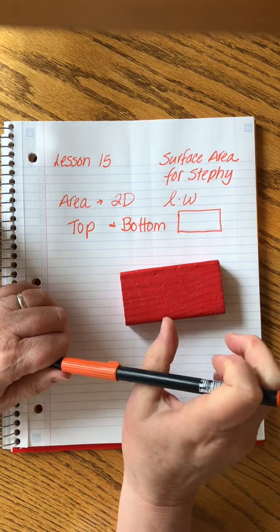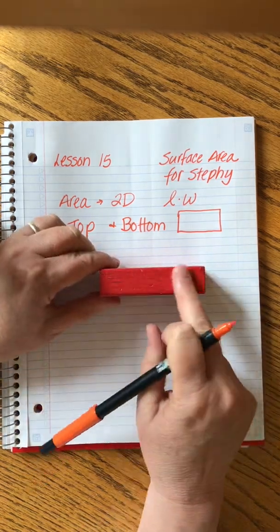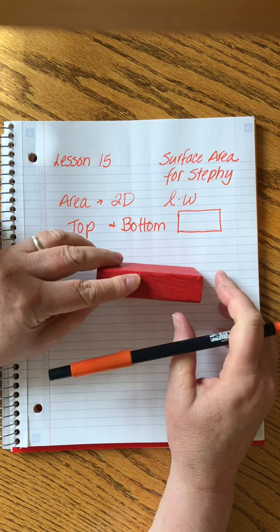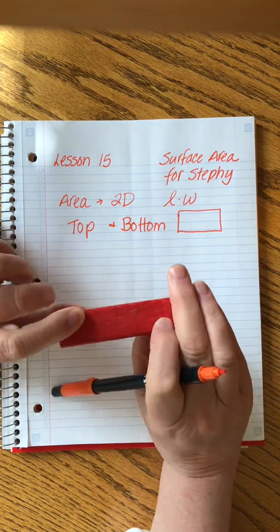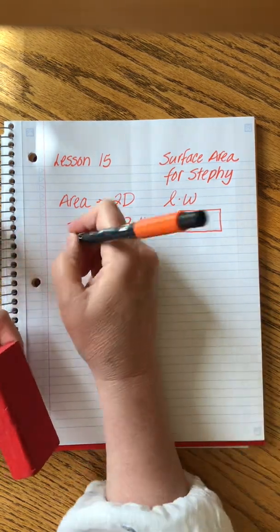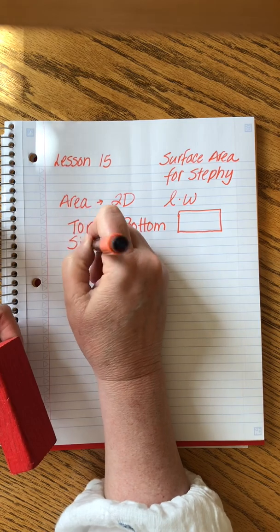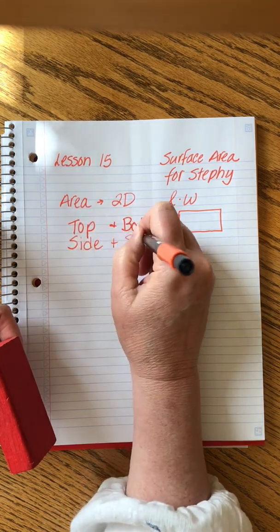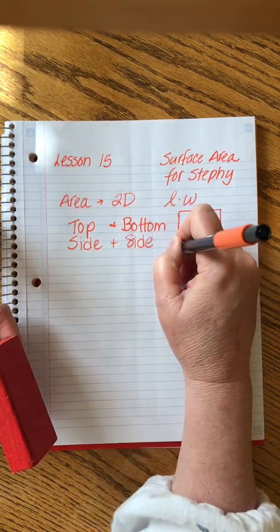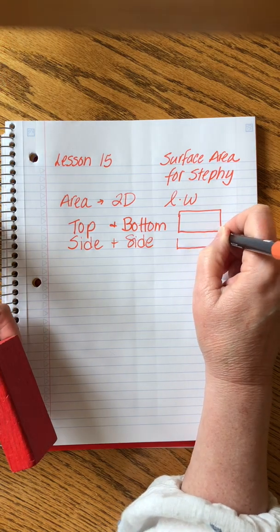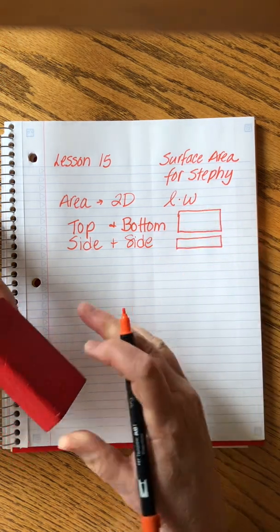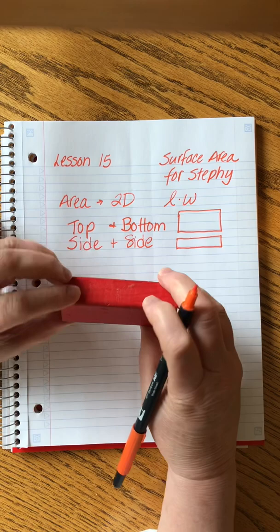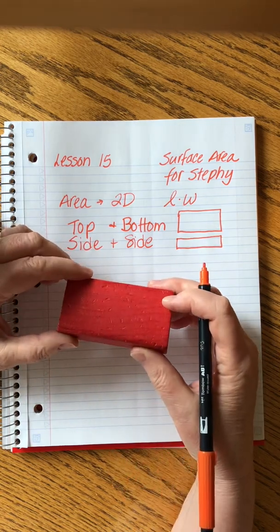Now, we're also going to have to get these skinny sides, right? And we know that there are two of them that are the exact same. They are the same length as the box, but they're much skinnier, aren't they? We call those the sides, typically, right?